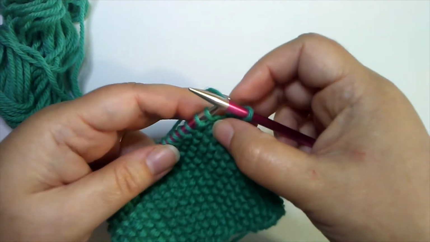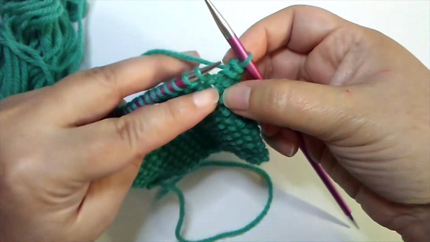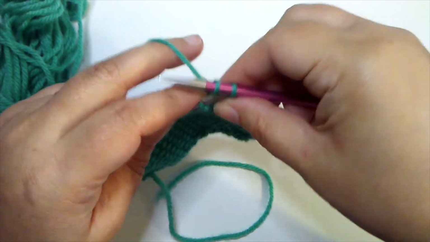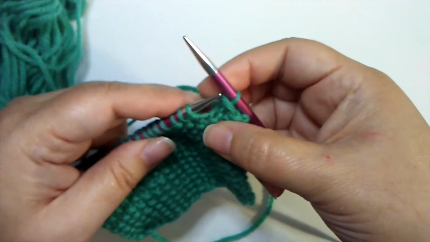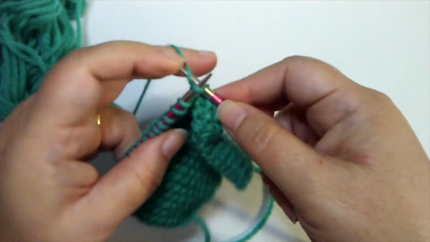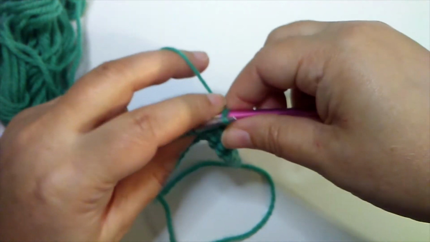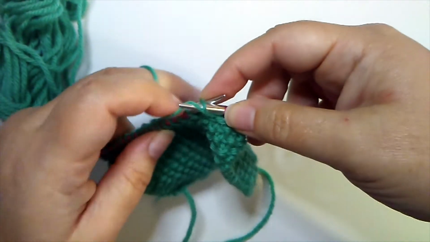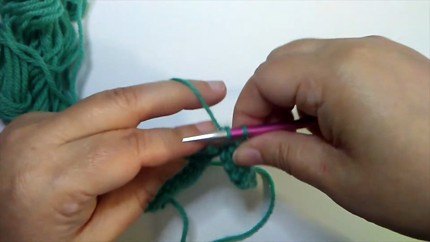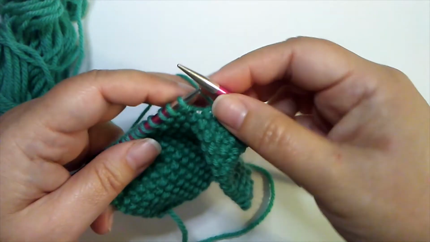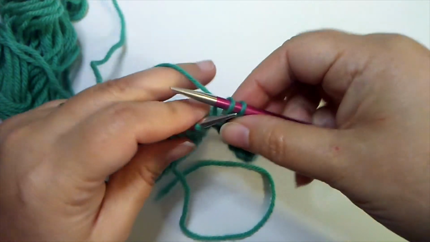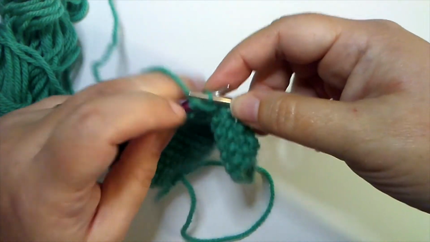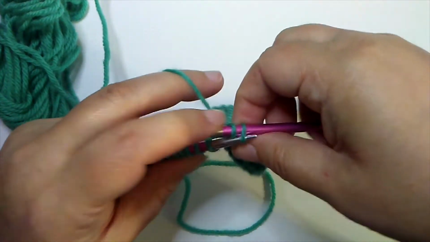But to bind off in pattern, you follow the pattern set. And for seed stitch, that means it's a knit stitch, so I need to purl it. So I purl that stitch, bind one off. My next stitch is a purl stitch. In seed stitch, that means I need to knit. Bind it off. And that's all there is to it. Binding off in pattern just means follow the pattern set. This can seem confusing at first, but once you understand how it works, it really isn't. So I'm going to finish binding off my row.